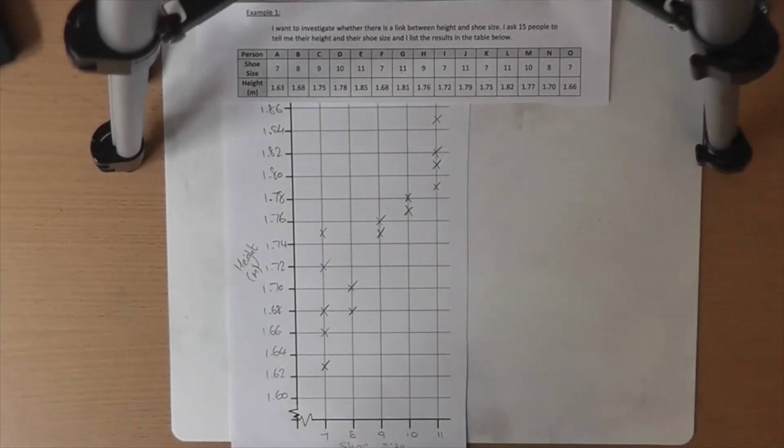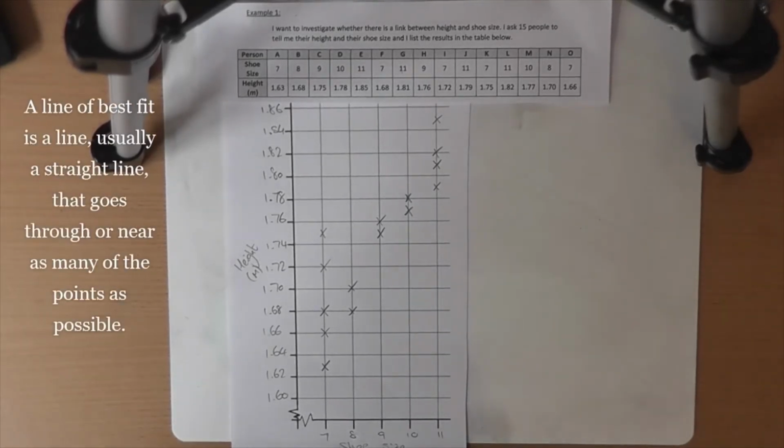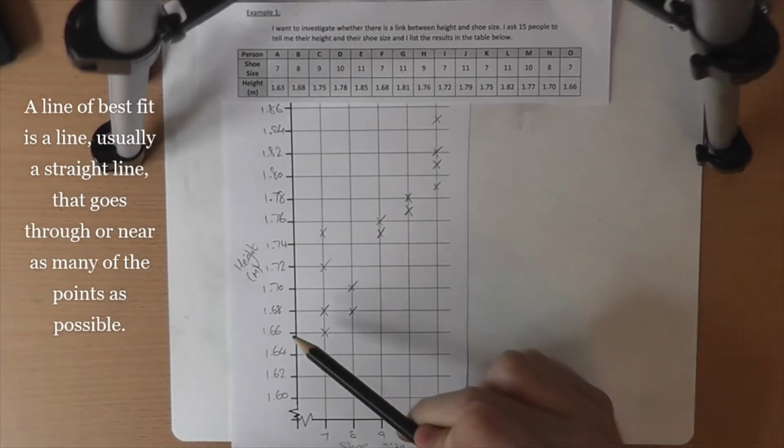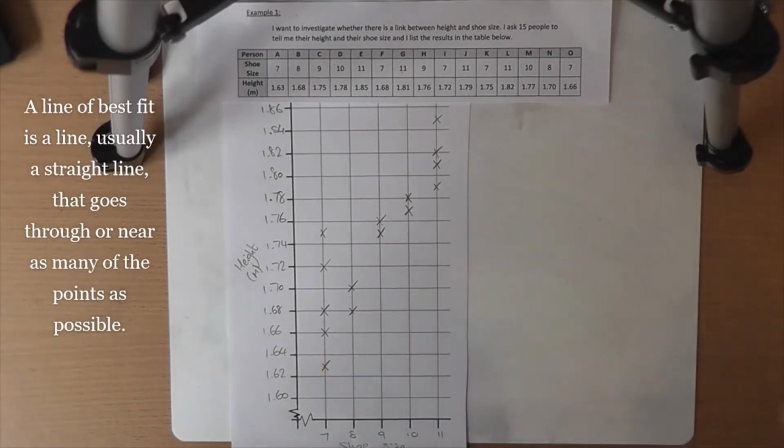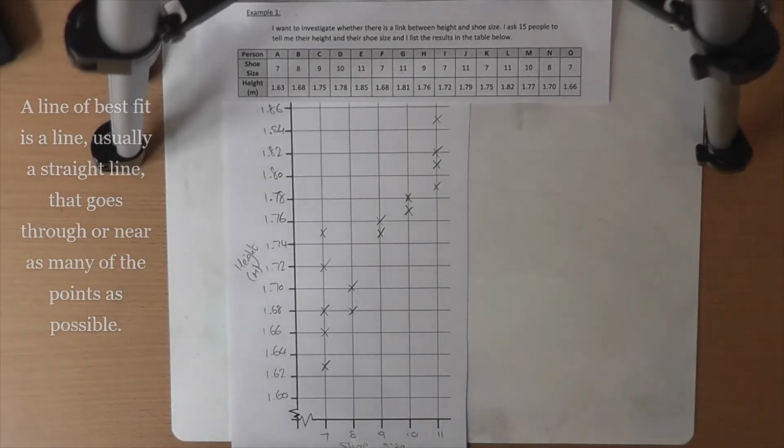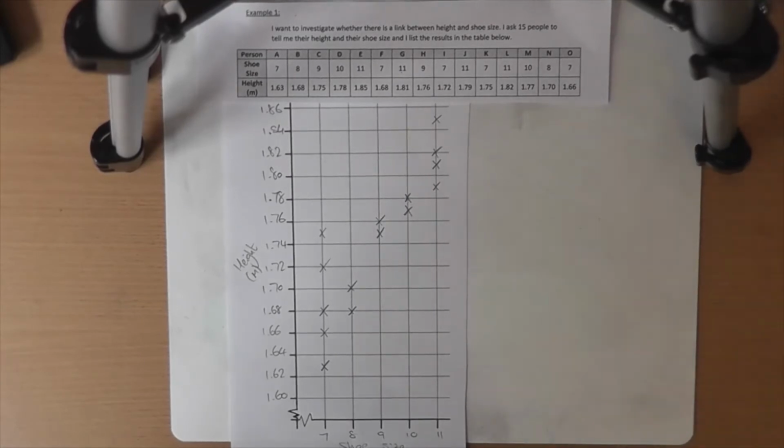But what we can do is draw this idea of a line of best fit. Now, a line of best fit is a single line, usually a straight line. It could be a curve if that's what the trend seems to be showing, but we're only ever going to come across straight lines, that goes through or near as many of the data points as possible. Now, it's called a line of best fit for a reason, and it's just that, a best fit. There are several different acceptable lines of best fit that you could draw, and one person might draw a line of best fit that's slightly different to another, but that's okay.